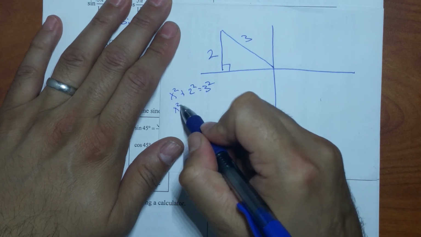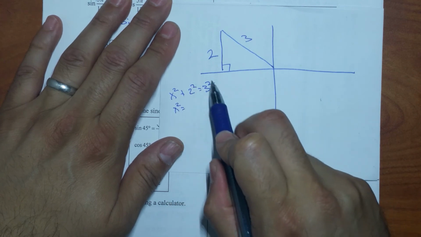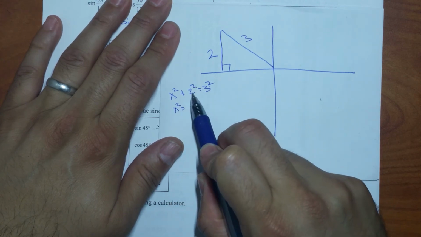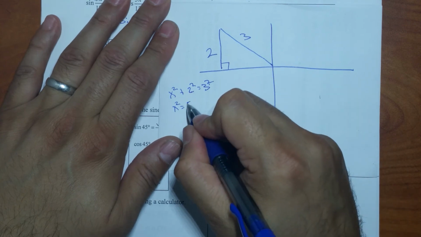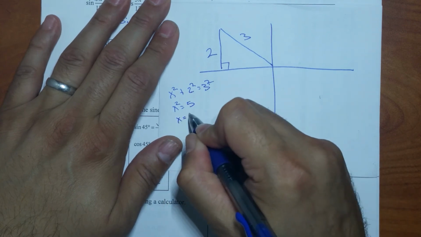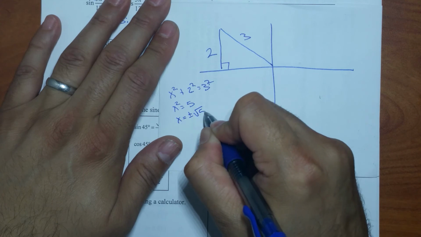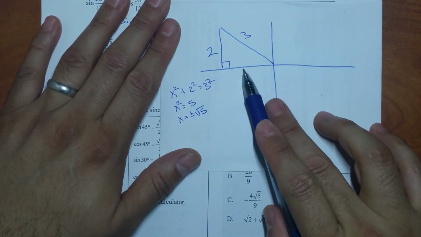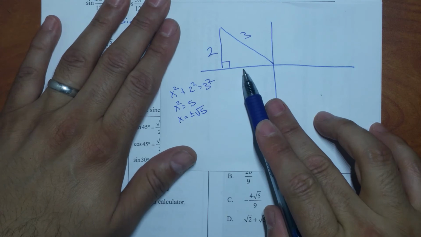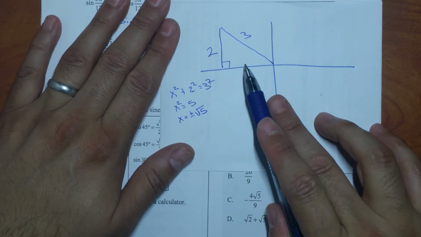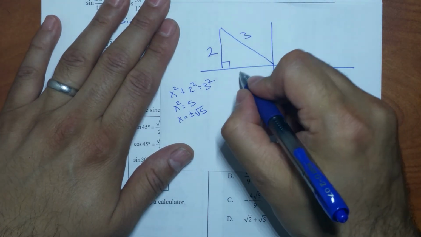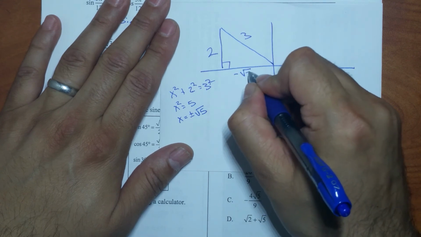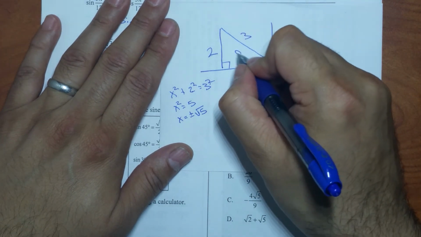So x squared is equal to, let me see, 9 minus 4 is 5, right? So x equals plus or minus square root of 5. Now, in quadrant 2, my x value has to be negative, right? So this value right here is negative rad 5. And this is my S triangle.